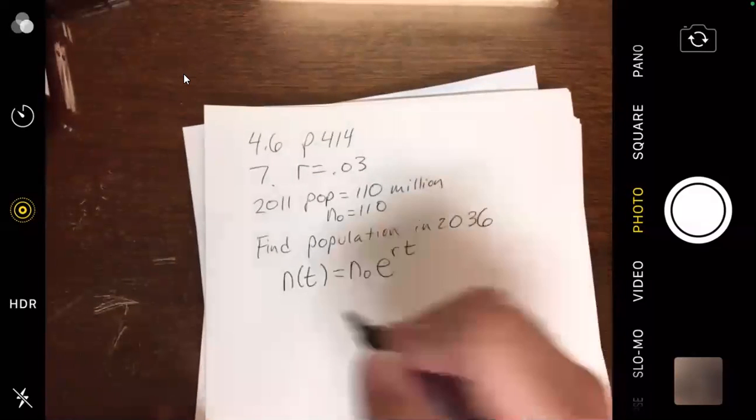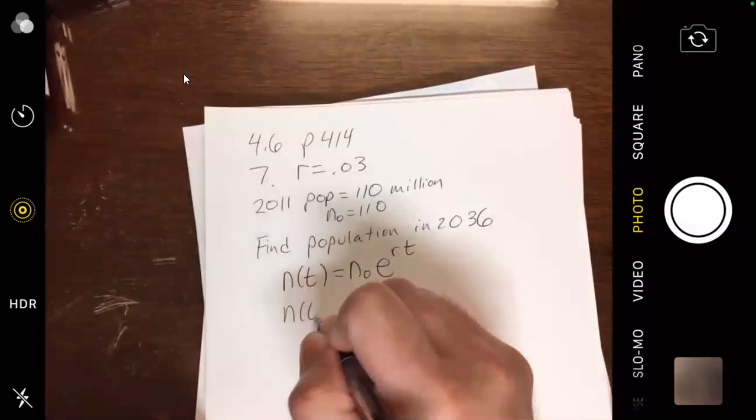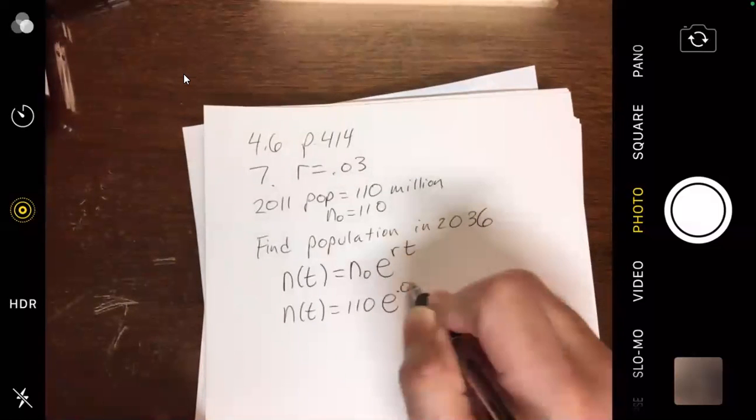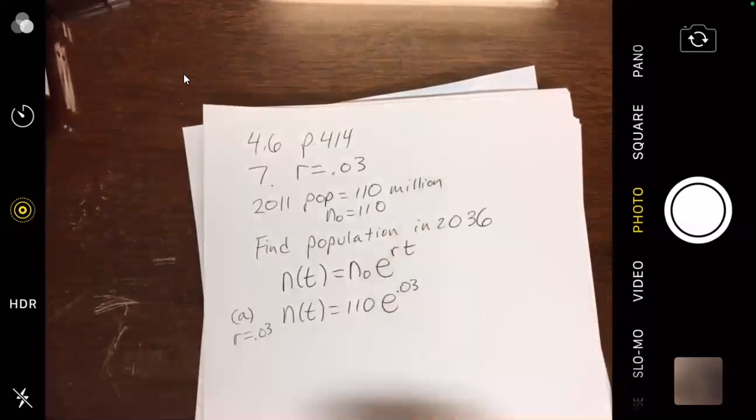So N of T then is 110 e to the 0.03 T, because we're doing part A, and part A said R was 3%. Uh-oh, went unstable again. Maybe it'll catch up.